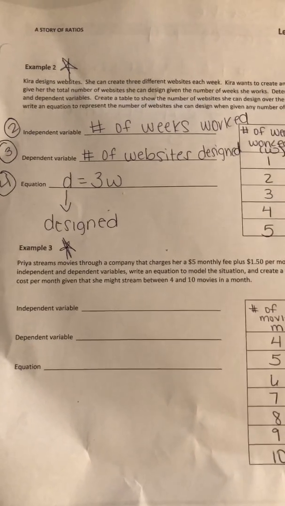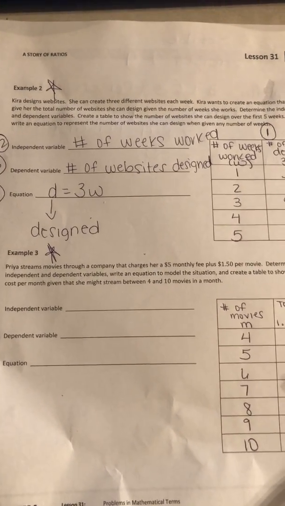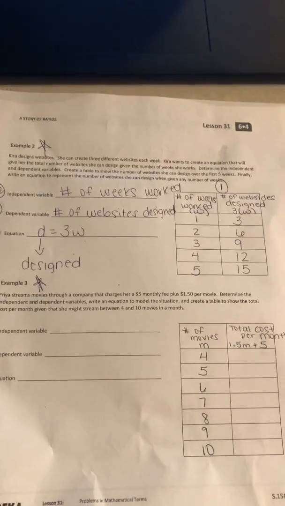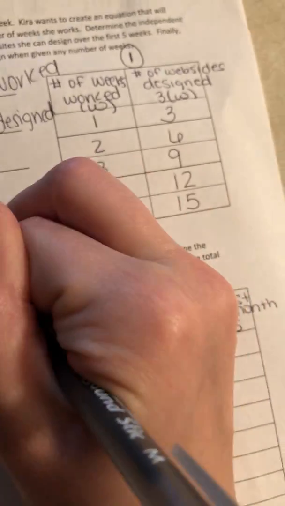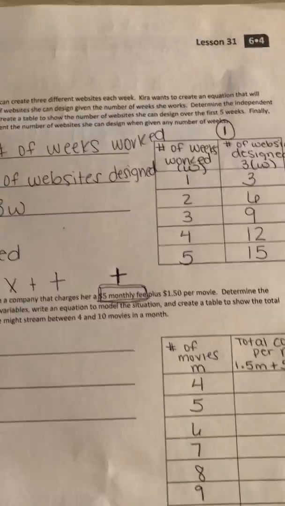We have Priya streams movies through a company that charges her a $5 monthly fee. This is very similar to when we were writing equations where it had a multiplication plus an addition. There's a multiplication and then there's an addition part, because she's going to be charged this monthly fee no matter what. That's not going to change. Doesn't matter about any streaming movies. So remember, if it stays the same no matter what, this is always going to be your addition part. You're always going to be adding this on.